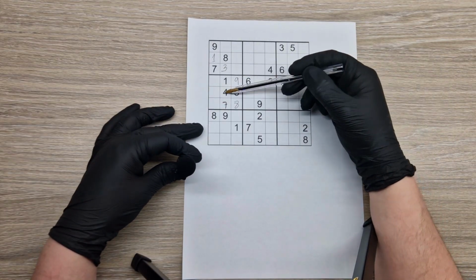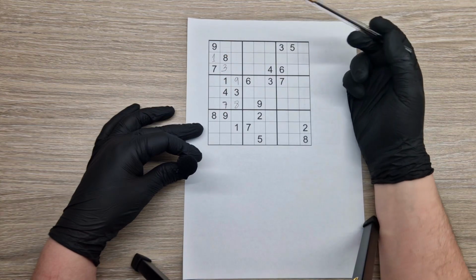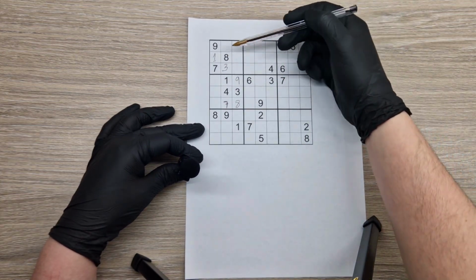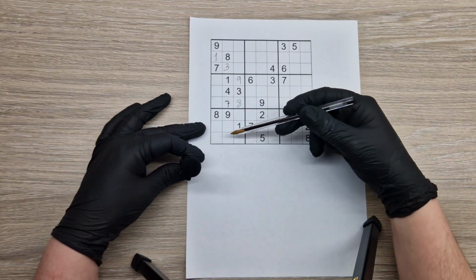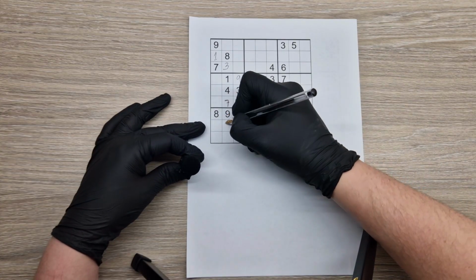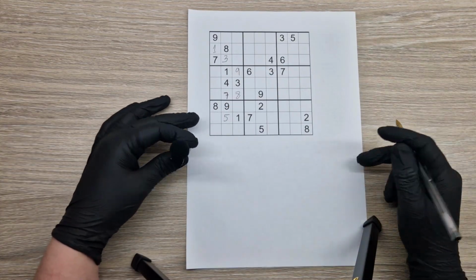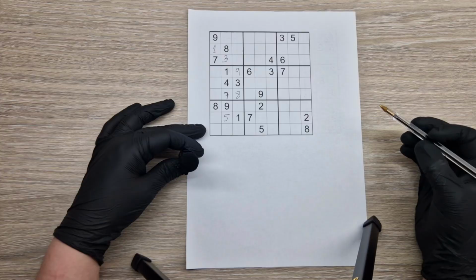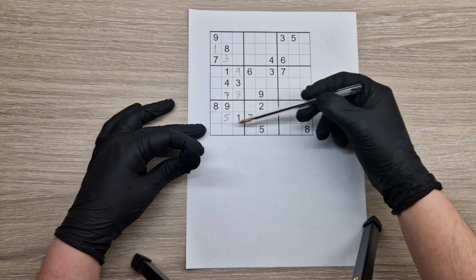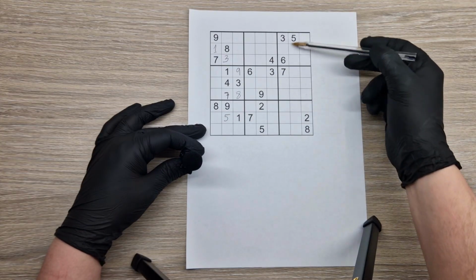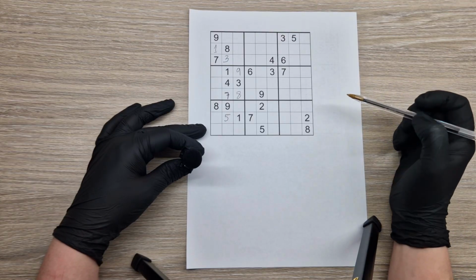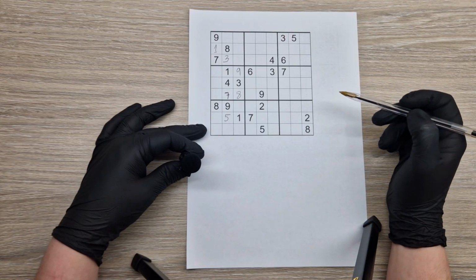So if we move 3, 4, then 5's missing. So we'll look for the 5's. It gets rid of that box. And that 5 gets rid of that box. Excellent. So that has to be a 5. Now, let's have a look at the 5, see if we can get another 5. That closes it down to either that one or that one for a 5. But then we can't get any further.